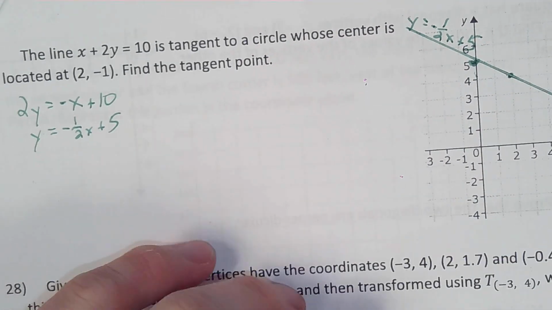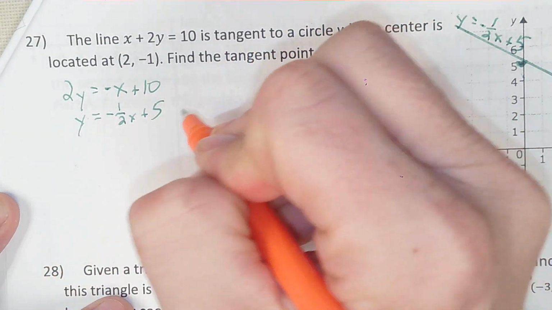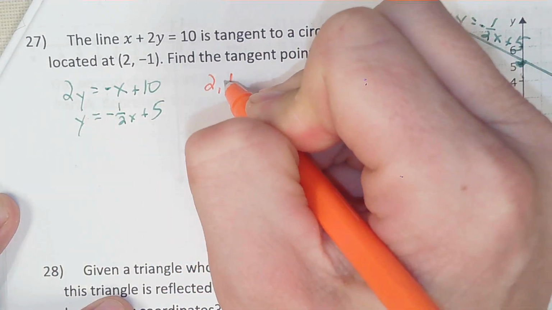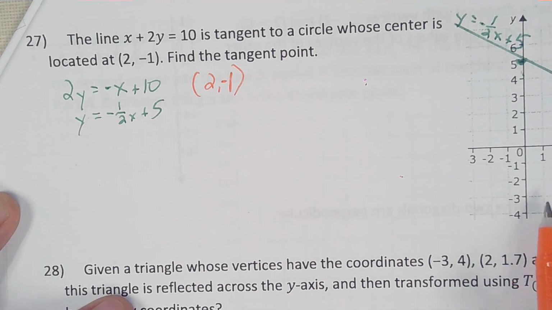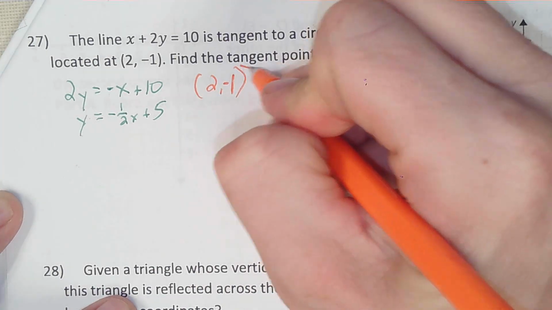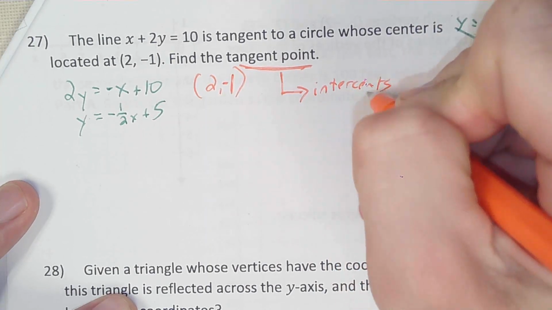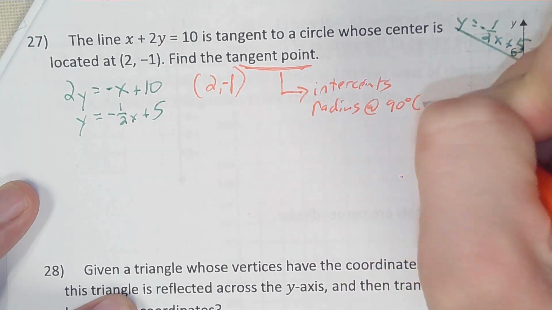Okay, then I have a point. My point is 2, -1, which is right here, 2, -1. That is my point, right? And I've got to find the line tangent to that. All right, so I know that a tangent line intercepts a radius at 90 degrees, or perpendicular.